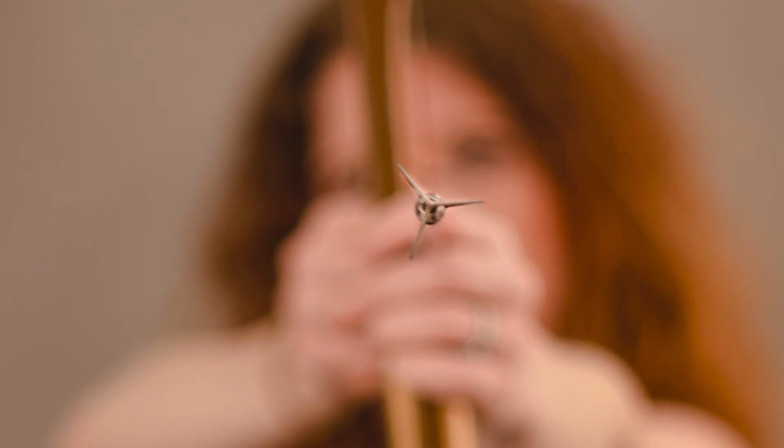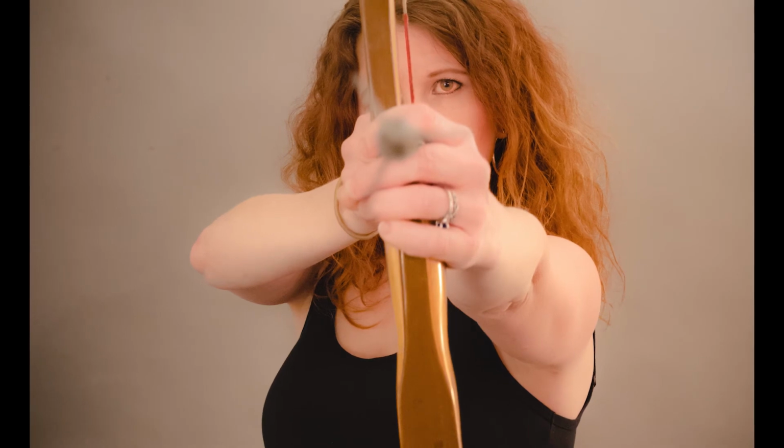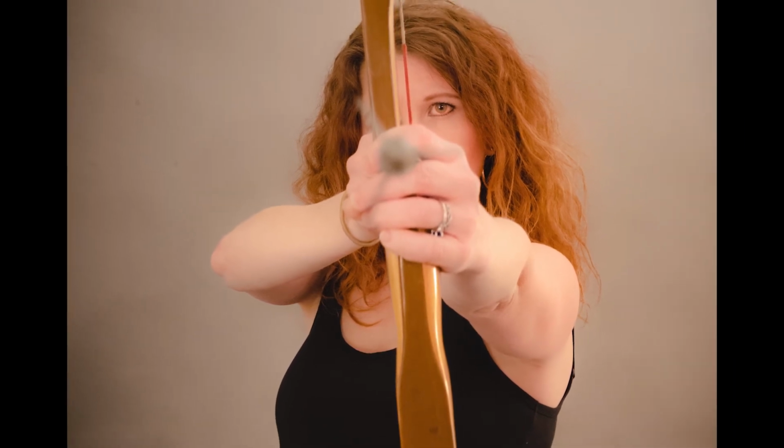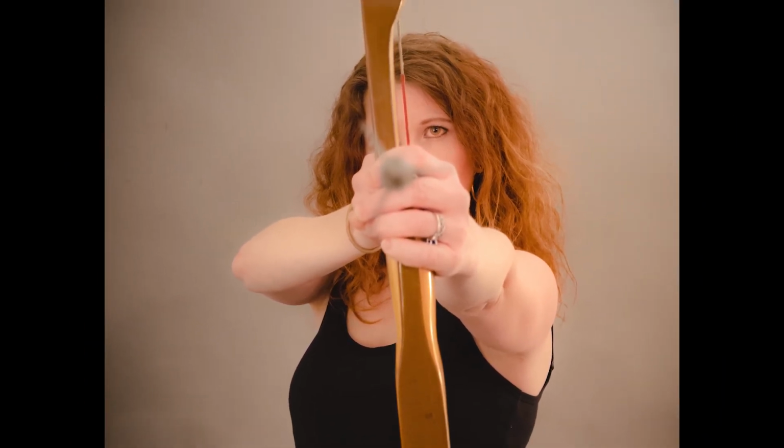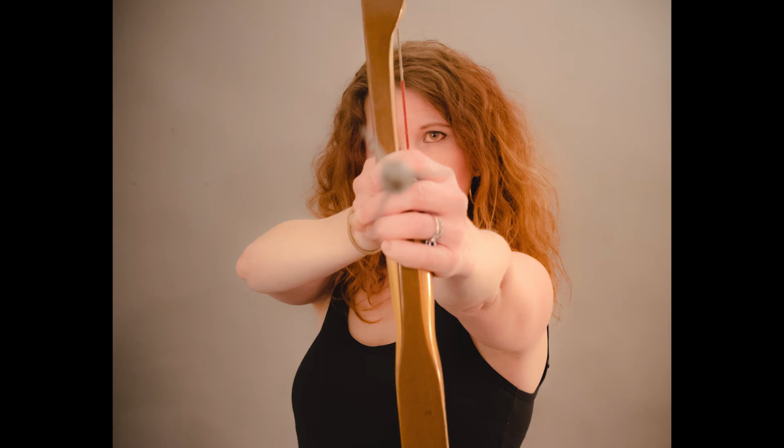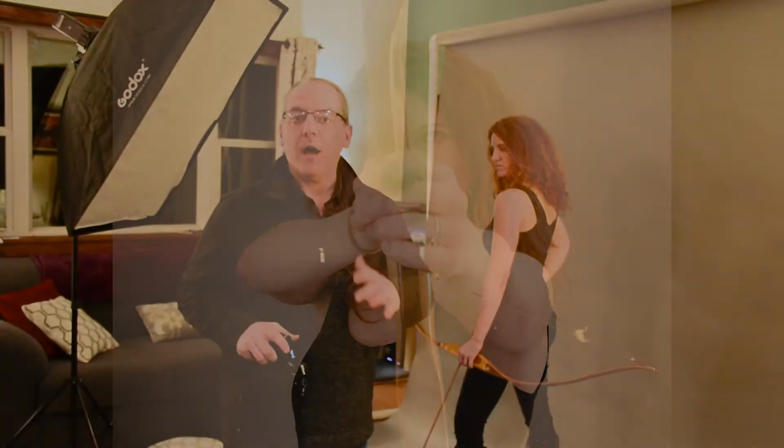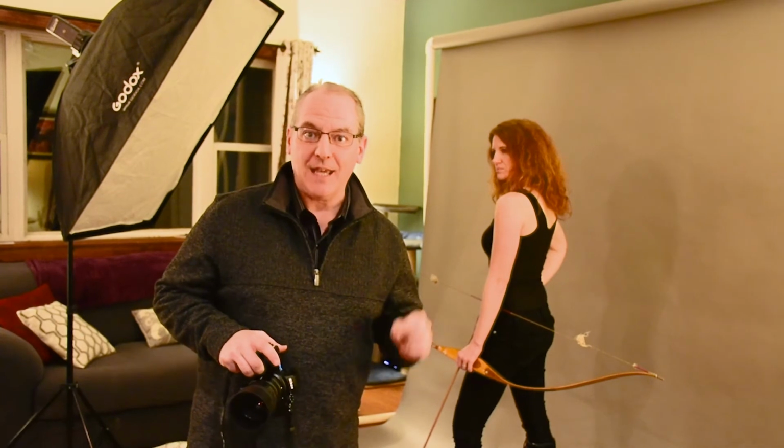And then you can see on this next one where the focus is more on Teresa's eye and blows out, of course, the arrow itself. So we just wanted to be able to show you that shallow depth of field and what that really looks like and how that changes as you adjust the aperture.